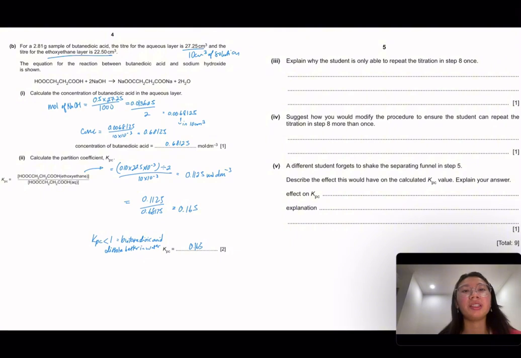And with that, you have obtained the concentration of both ethoxyethane and your water. And basically, you divide 0.1125 over, it's not water, it's butanedioic acid, over 0.68125, and you obtain 0.165. So your KPC is 0.165 here. And this indicates that butanedioic acid dissolves better in water because your KPC is less than 1.